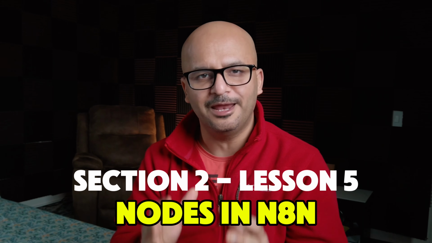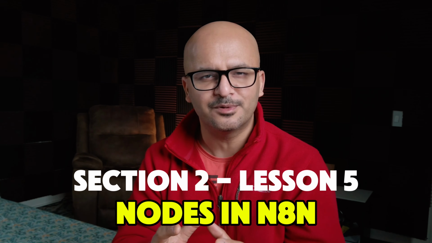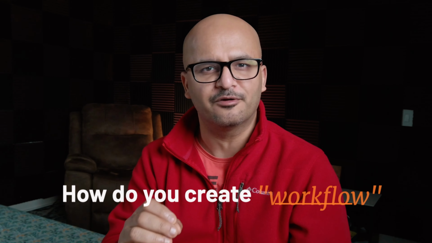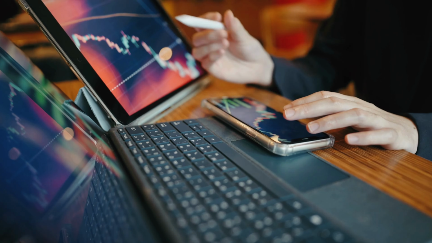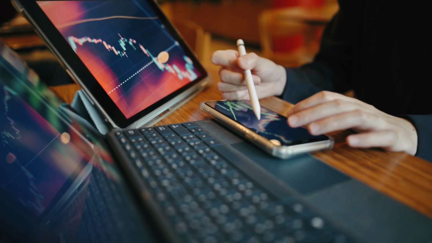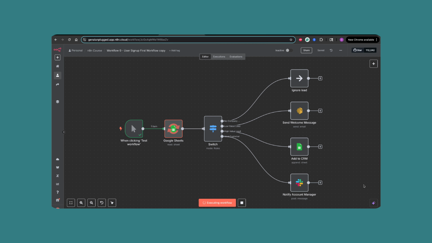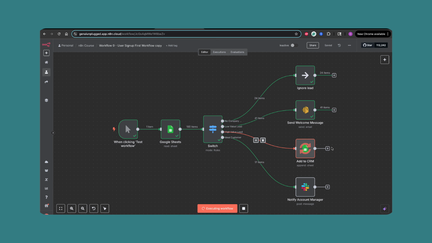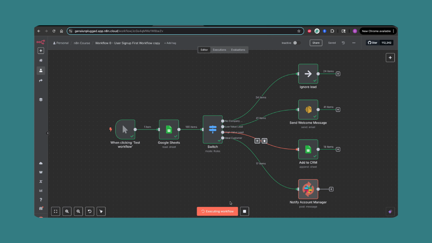Now that you have a complete understanding of the n8n interface, what options are there in the interface, how to create a workflow, which button to use, which options to use, it's time to deep dive into the other concepts, starting with nodes. Nodes are the building blocks of an n8n workflow, and as I told you previously, an n8n workflow is nothing but a collection of nodes that starts with a trigger node.